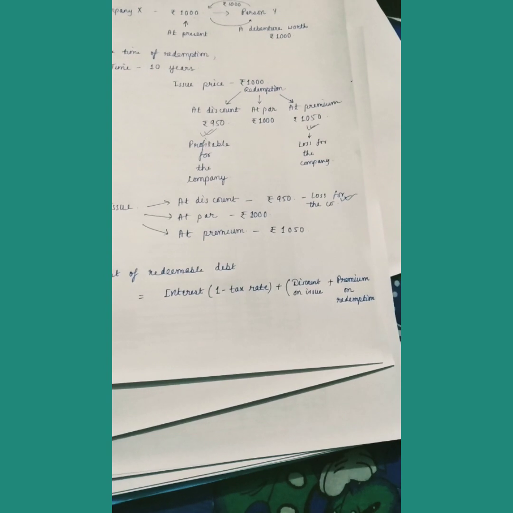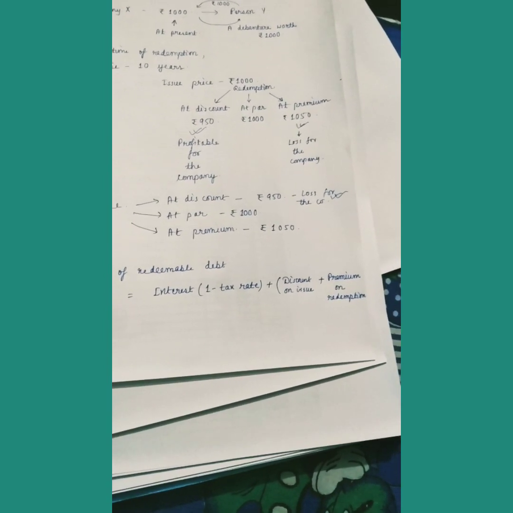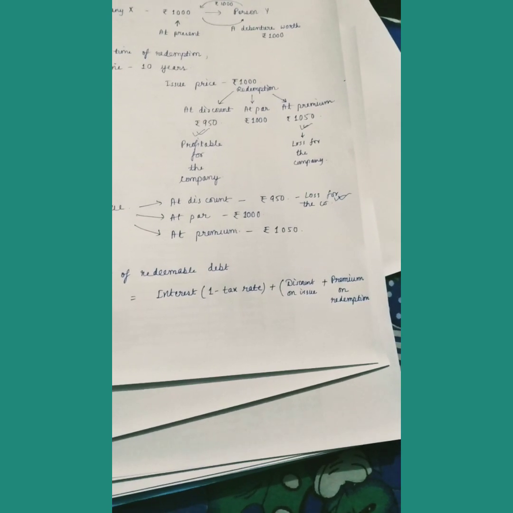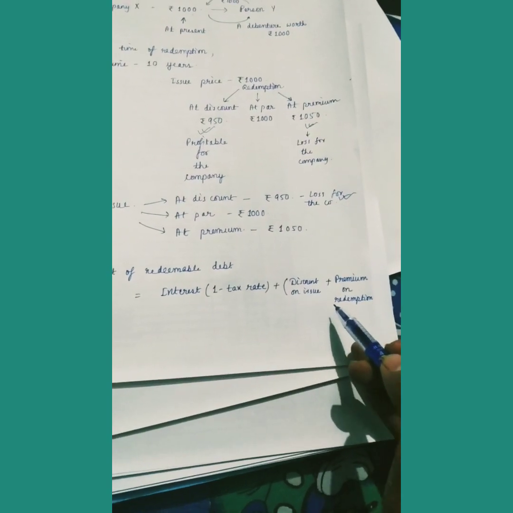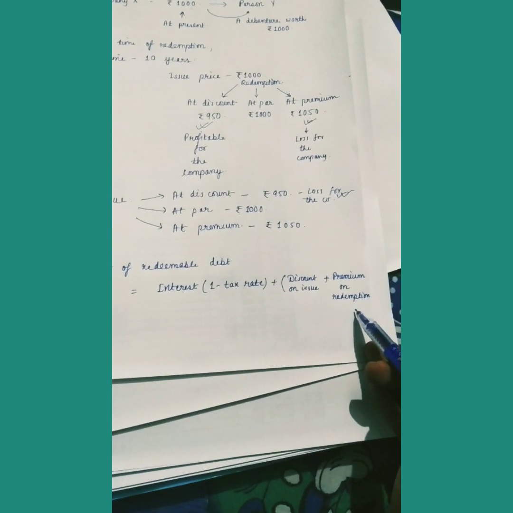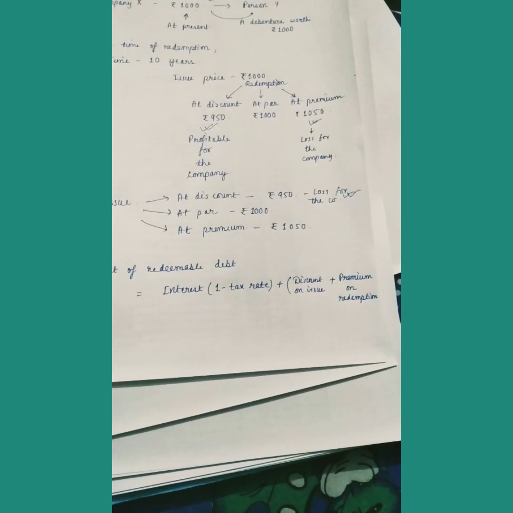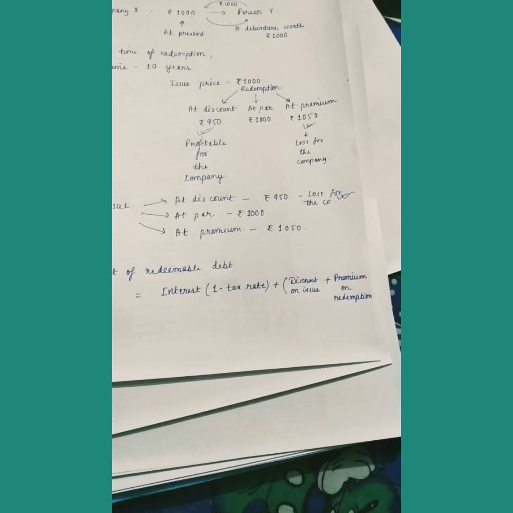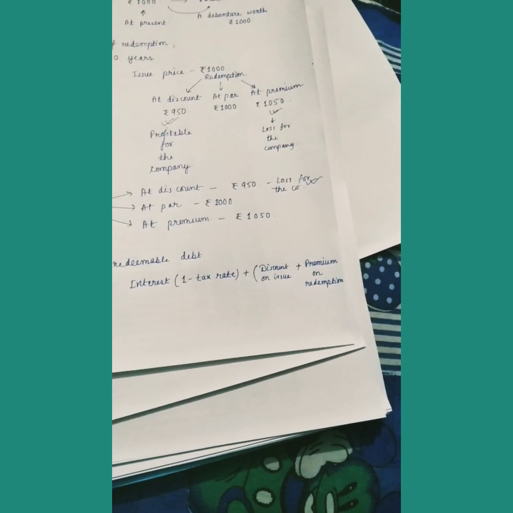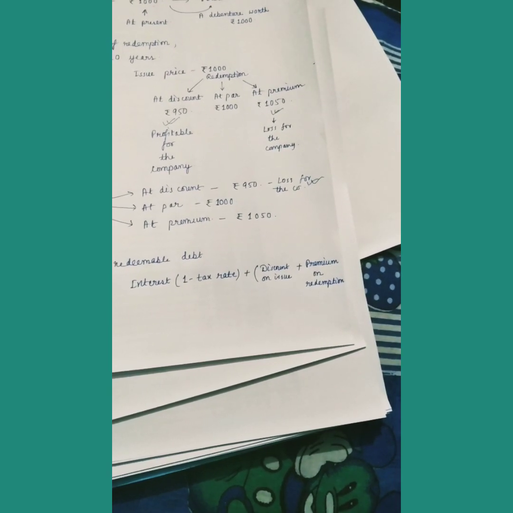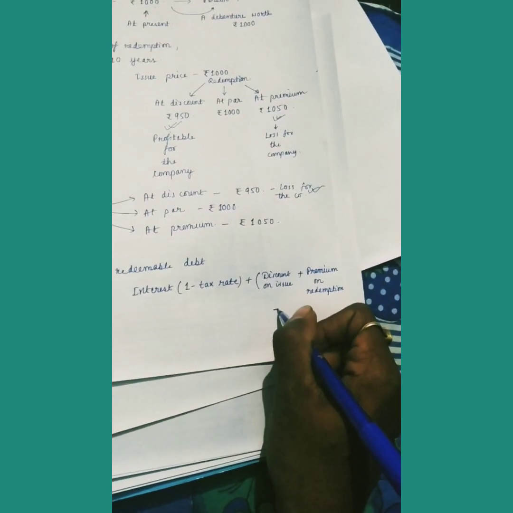And what we can do in this case, let us say we have taken the case of discount on issue, then we have taken the case of premium on redemption, and if there is any premium on issue of debentures, then that is a profit for the company.